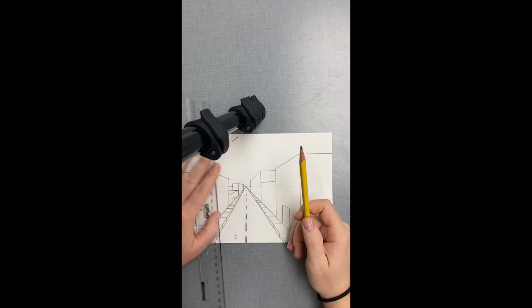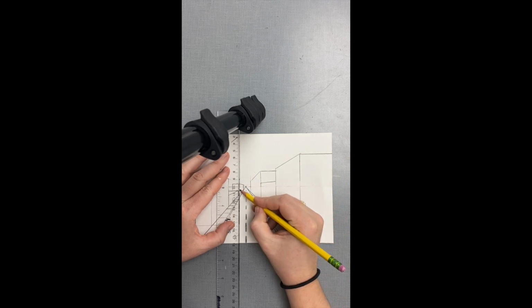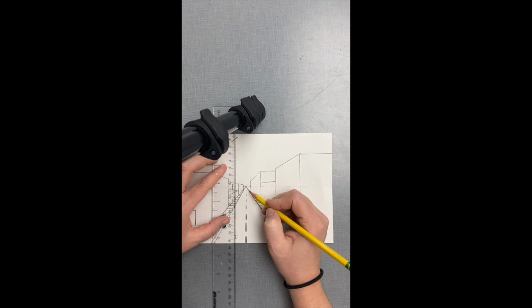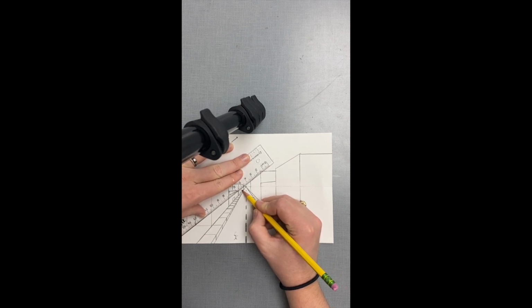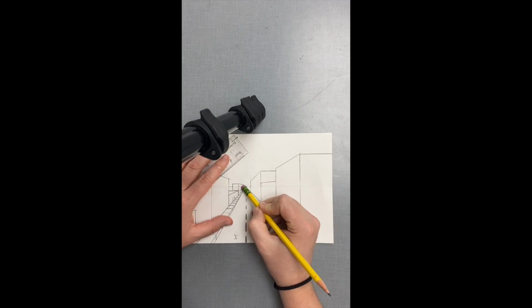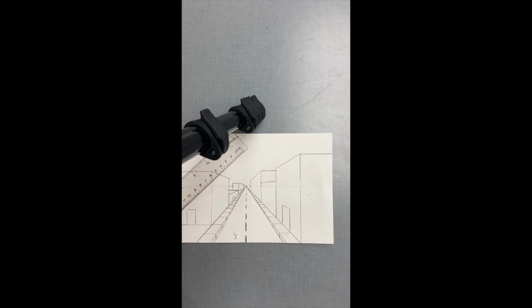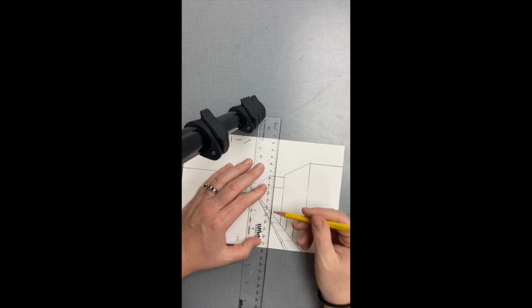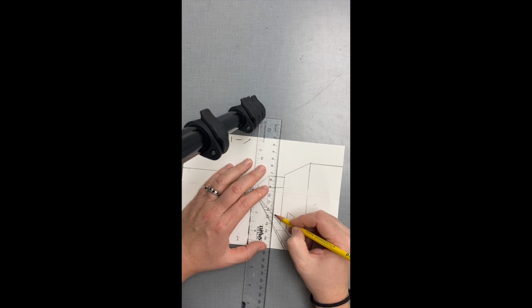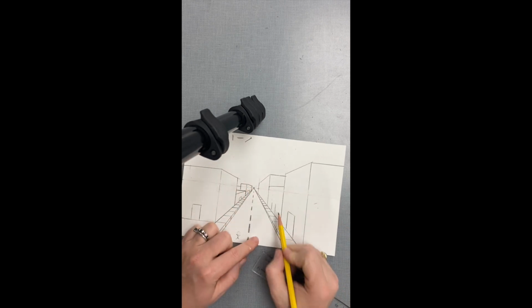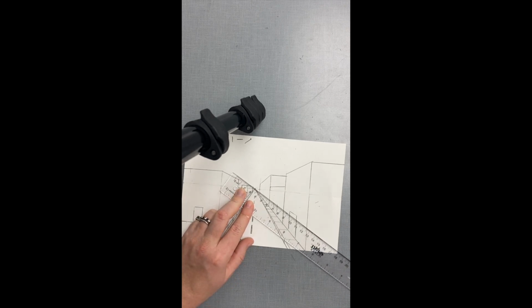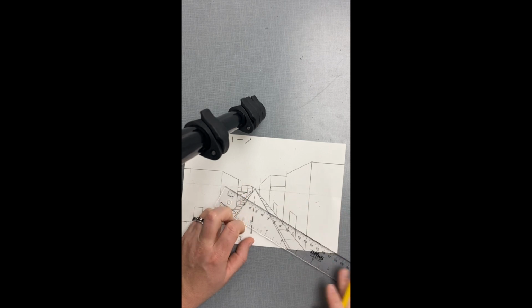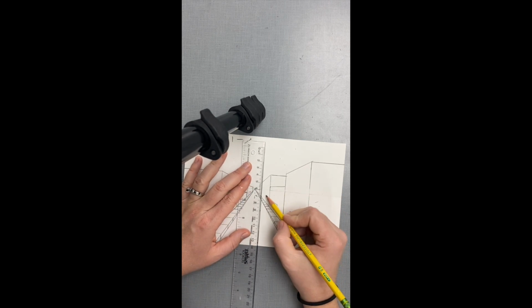Okay, so we're just going to keep drawing doors on all of our buildings because no one makes a building that doesn't have a door. And again, the further back you go in space, you do want to make sure that the doors are appropriate in size. Okay, so I'm making the doors smaller as they go back. Start with a vertical line, add another vertical line. Okay, we've got 3 sides drawn. Gonna go ahead, draw the top line, which is a vanishing line.